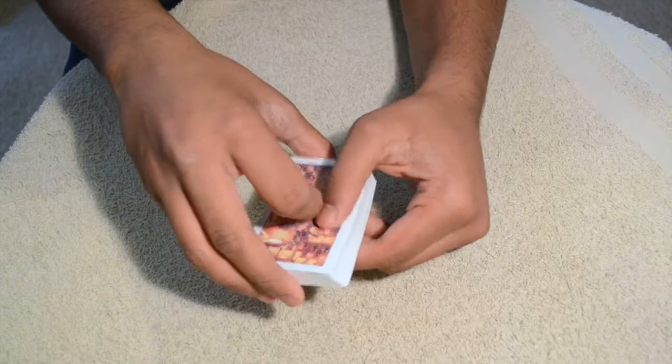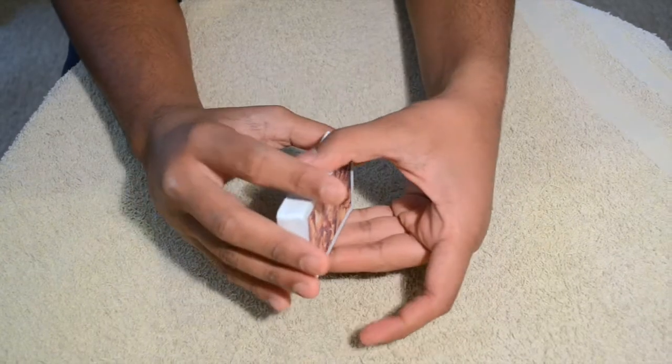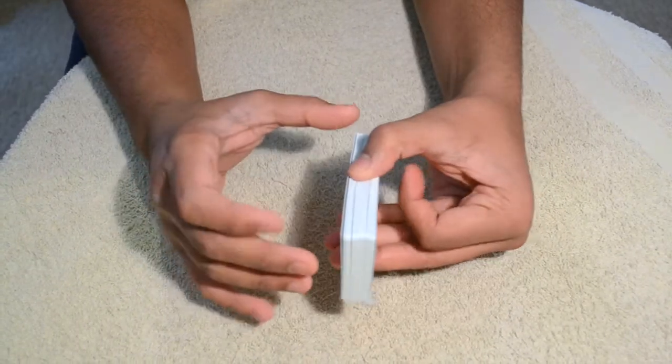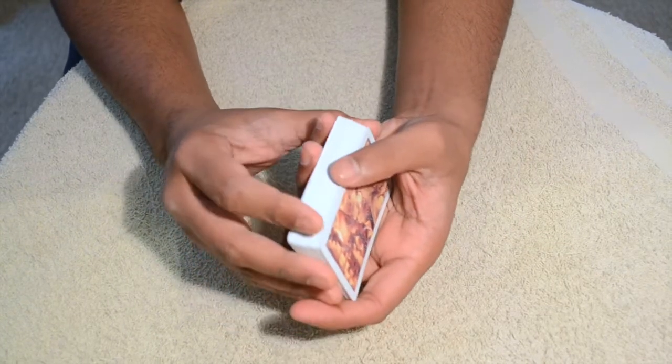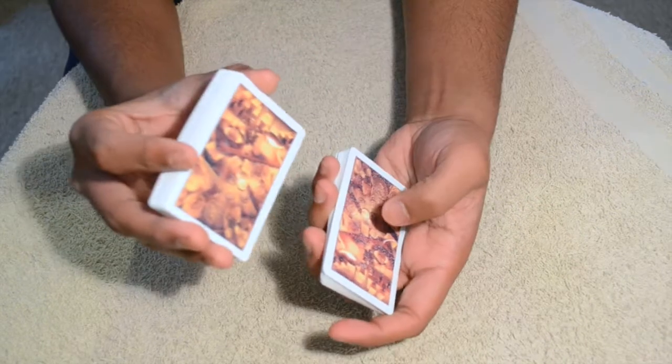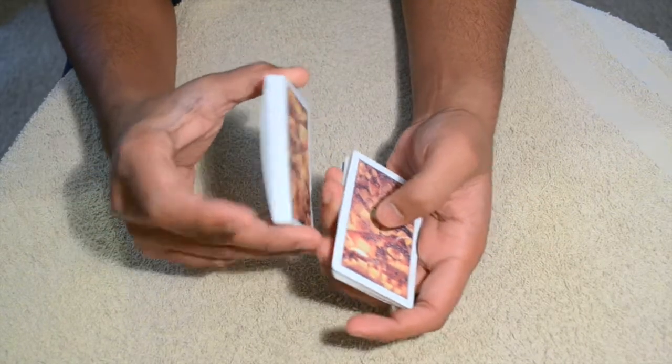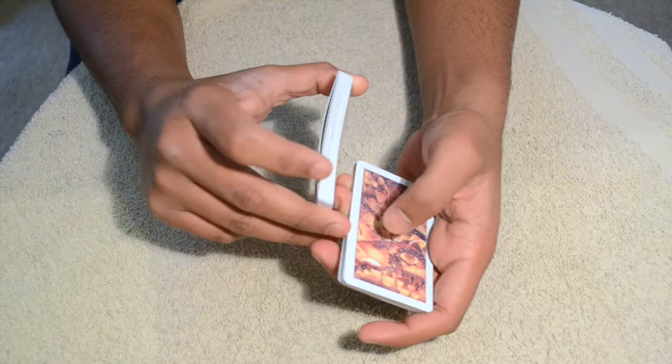Okay, so I'll do it one more time, not at full speed, but in a slower way, and I'll explain exactly what I'm doing. So you take off a bunch of cards. Now this is pretty much the same order as the top. The order of this is not going to change.